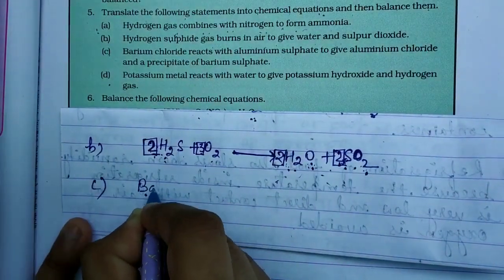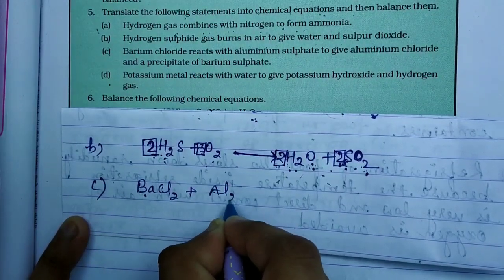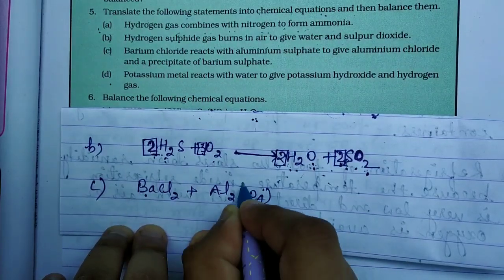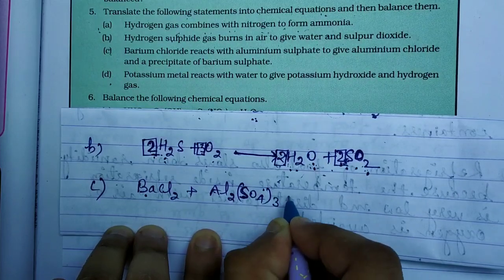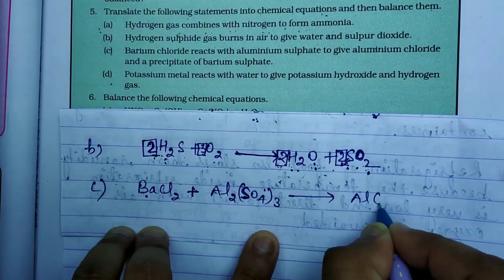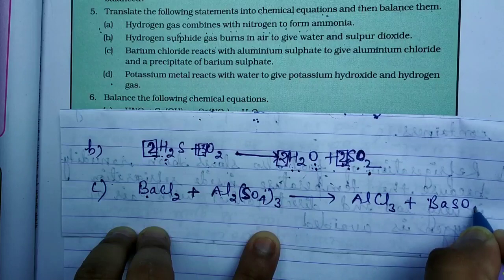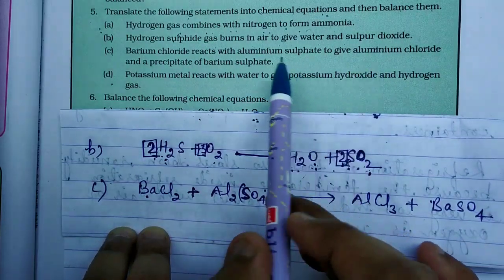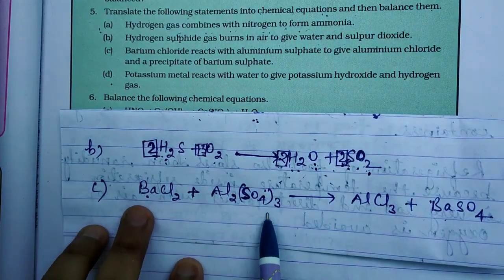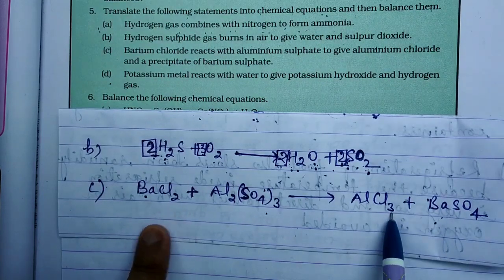See, BaCl2 reacts with Al2(SO4)3, giving rise to AlCl3 plus BaSO4, barium sulfate. Now here barium is 1, here barium is 1. Cl is 2 here, and here Cl is 3.